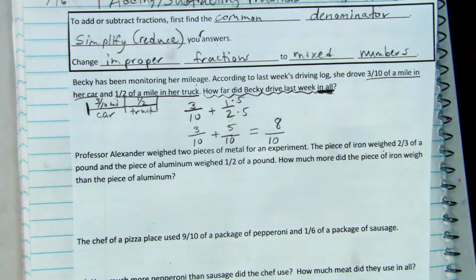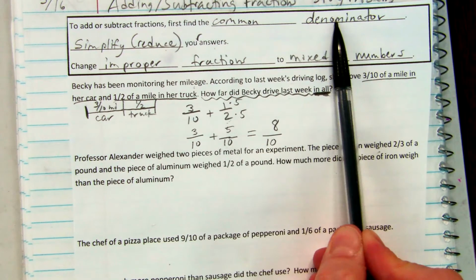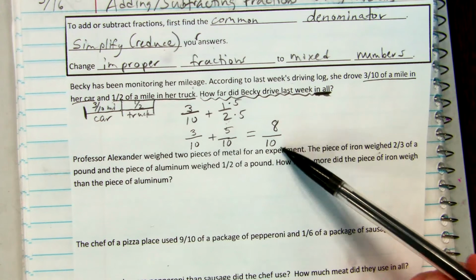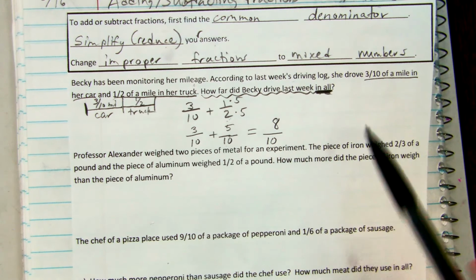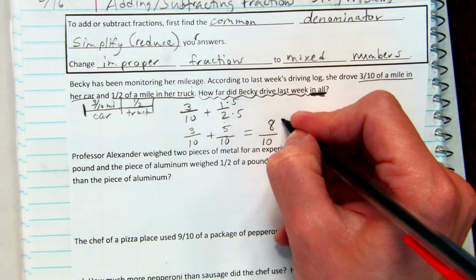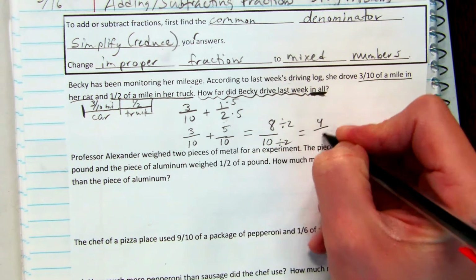Okay, so we were following what was in the box. We found common denominators before we added. So now we need to see if we can simplify our answer. Can 8/10 be simplified? Can it be reduced? Tommy? It can be reduced to 4/5. Okay, so we could divide both of these by 2. Good. And then it would be 4/5.